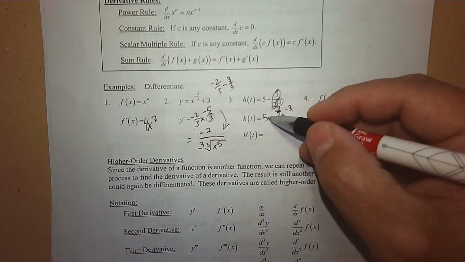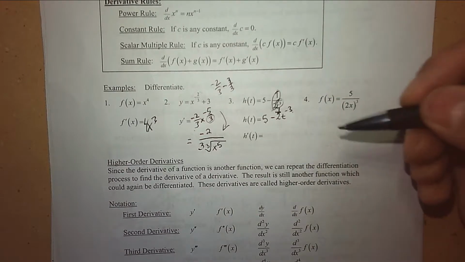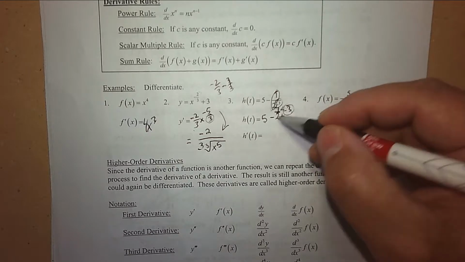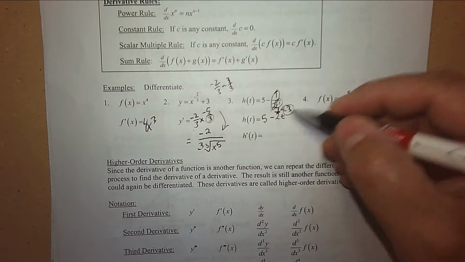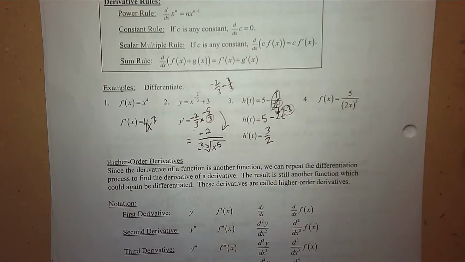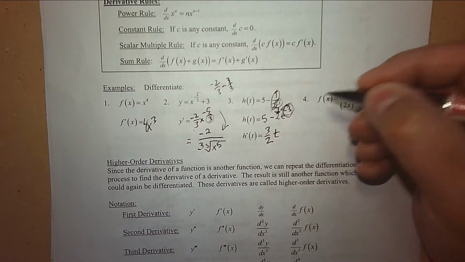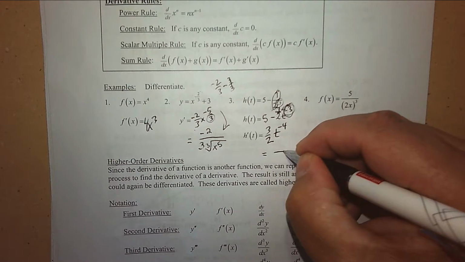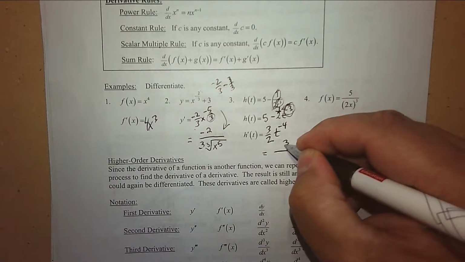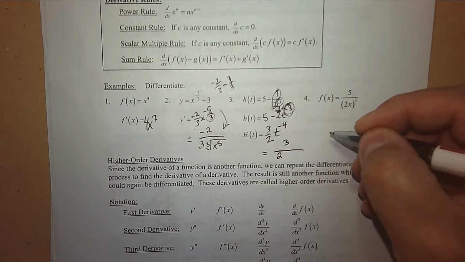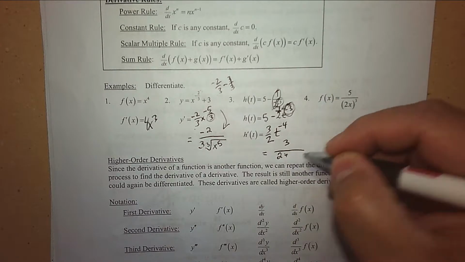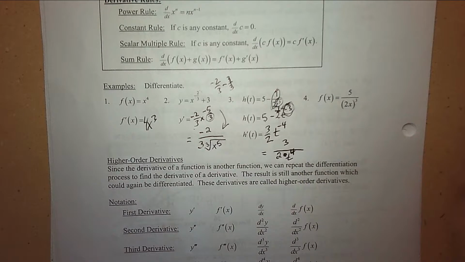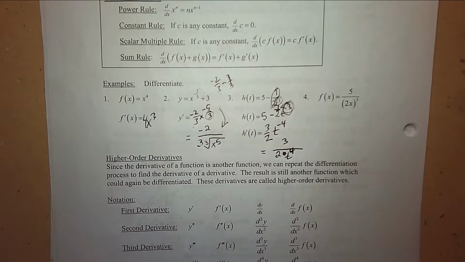So the derivative of 5 is 0, and then take the exponent times the fraction. What's a negative times a negative? And what's 3 times 1/2? 3 over 2. And then what do I do with the exponent? Subtract 1. Just for fun, what would that look like as a fraction at the end? 3 would be on top. 2 would be on the bottom, and it's t to the 4th, no root, because there's no fraction. So 3 over 2 times t to the 4th.